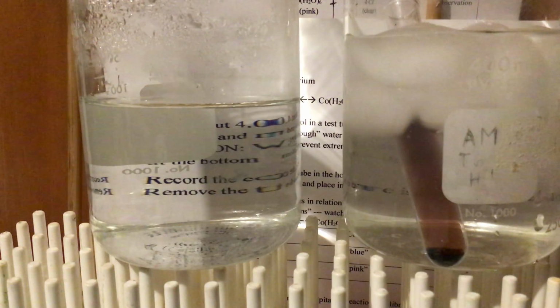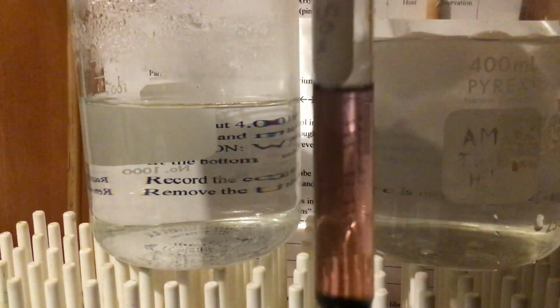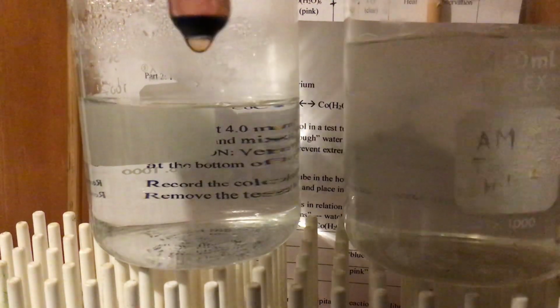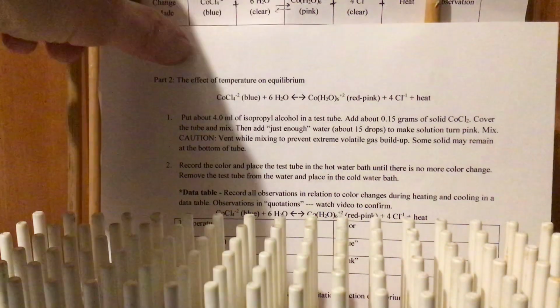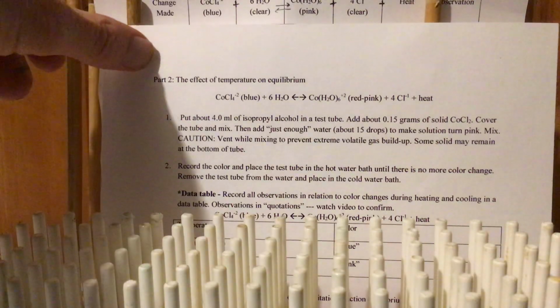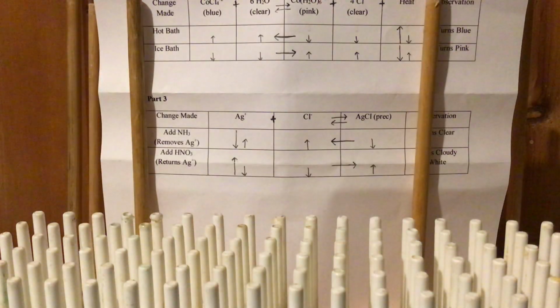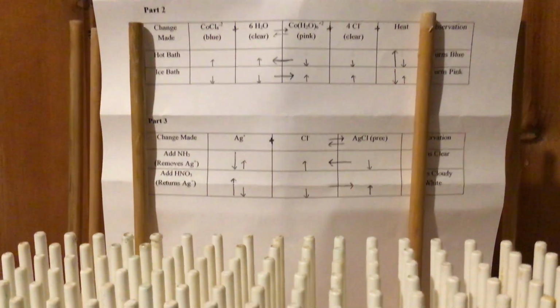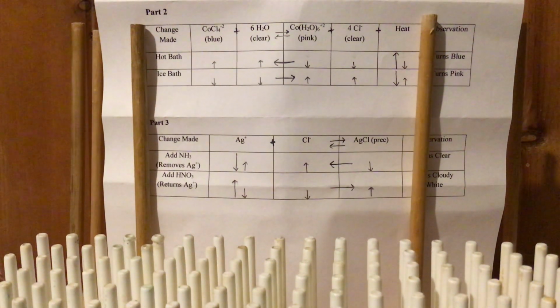Okay, let's go back. I think we've got this cooled down pretty well, and it definitely looks a lot more pink than it was before. All right, I'm going to move the hot bath and the cold bath for a second. I'll put it back in the hot bath, so we'll just take a look at it there, and let's go to this reaction right here. I think I'm going to go to this chart right here, okay? It looks like I need to adjust my screen a little bit. Let's see, I think you can see that.